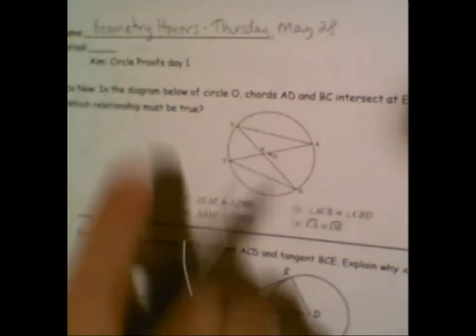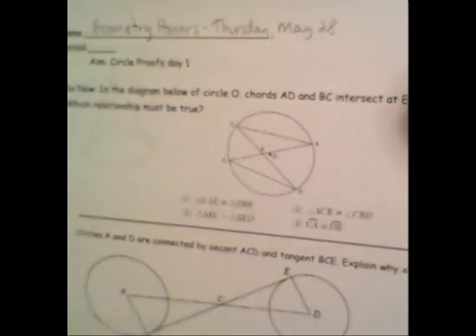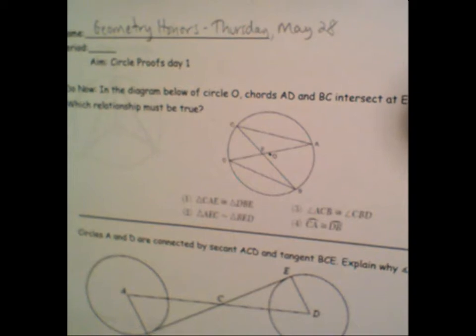Okay, here we go. Circle proofs, day one. Yesterday we just reviewed what was going on from Tuesday and from last week, and we are good with that. Now we are doing circle proofs, day one. In the diagram below of circle O, chords AD and BC intersect at E. Which relationship must be true? Well, it's a multiple choice question, so you don't necessarily have to show work.